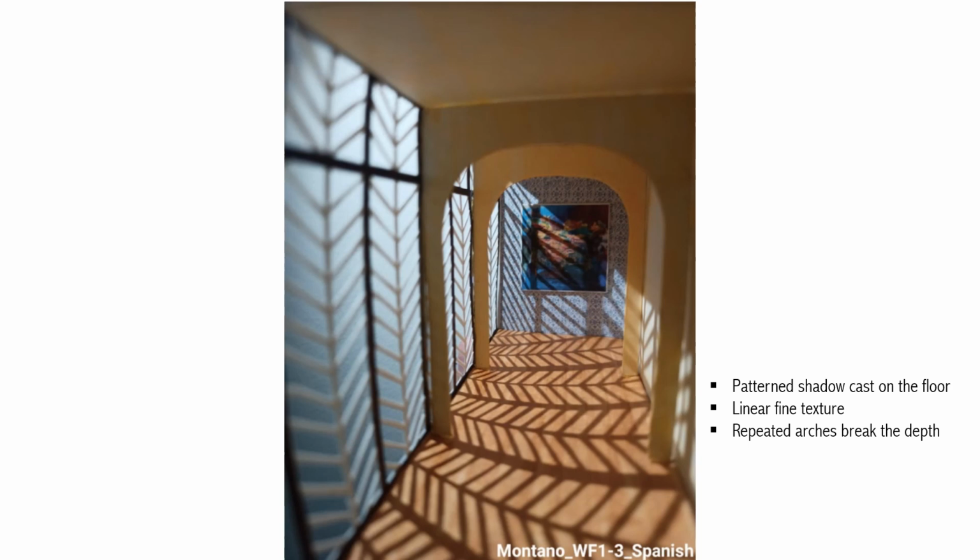So the horizontal bands, the fine texture, essentially again counteracted the inherent weakness of the space, which is the visual feeling that you're sucked into a space. And the repeated arches break the depth. The repeated arches add volume, and repeated things are actually pleasant to the eyes when it's repeated just the right number.